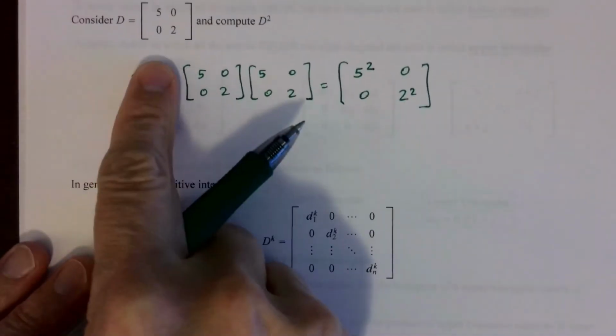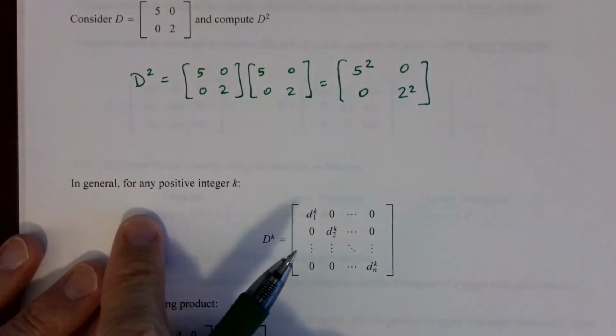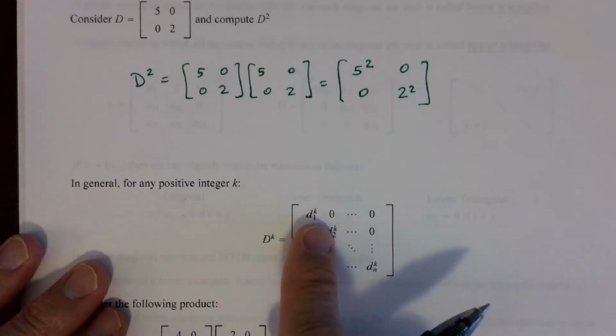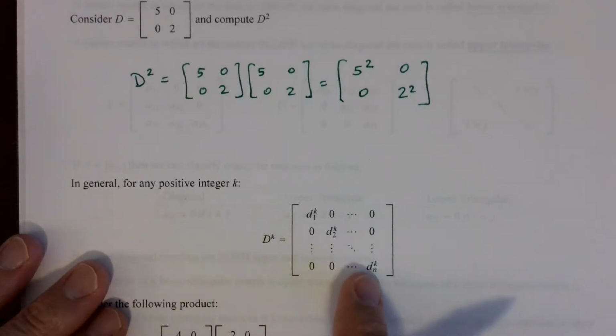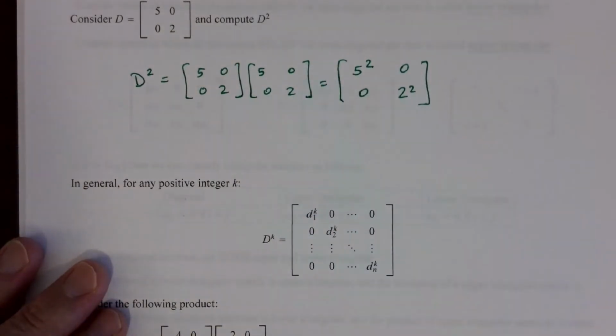So in other words, to take powers of, in general, any diagonal matrix, D to the k is just going to be take those diagonal entries and raise them to the kth power. That's all we do. We don't have to do all the multiplications. Everything off the main diagonal remains 0. So a diagonal matrix to any power is a diagonal matrix, and we just take the individual diagonal entries and raise them to that power.